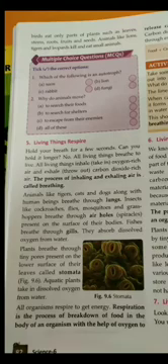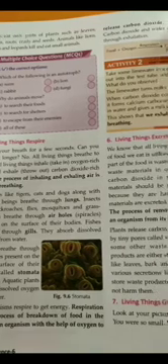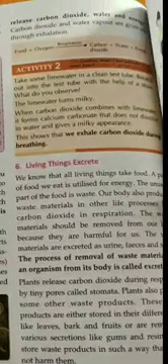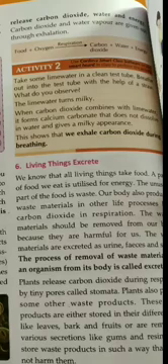So, respiration is the process of breakdown of food in the body of an organism with the help of oxygen to release carbon dioxide. So, in this reaction, we can see in the process of respiration, food plus oxygen changes into carbon dioxide plus water plus energy.